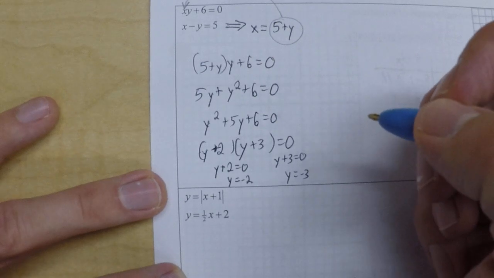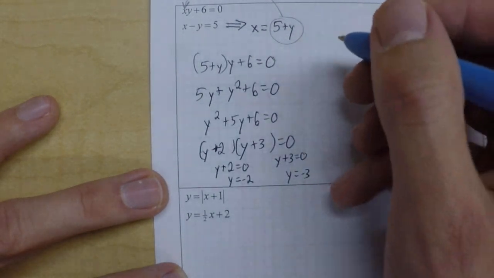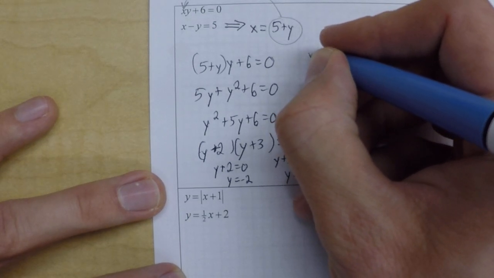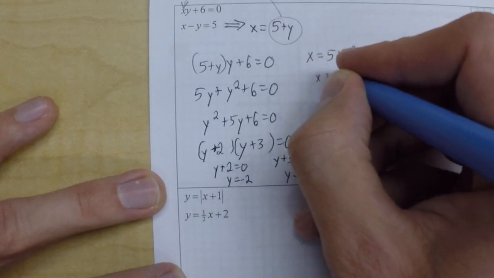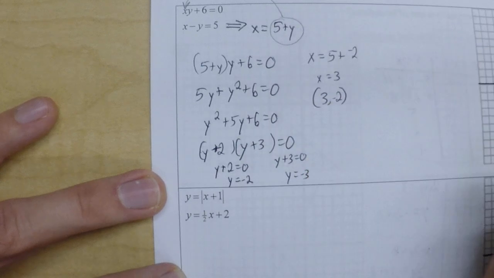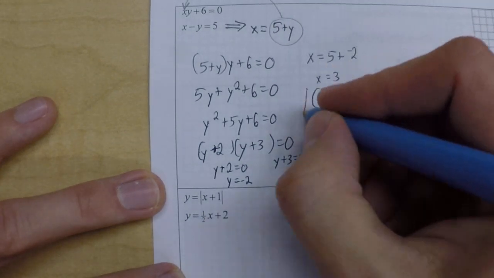This one's actually an interesting graph. And I'm going to do a table and a graph on this one. I'm going to make it very quick though. Let's see. I have x equals 5 plus negative 2. So x equals 3. Final answer is (3, negative 2). That's one of my points of intersection. I'm going to box it in red. Put it in a red box.